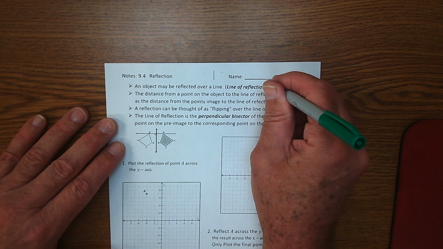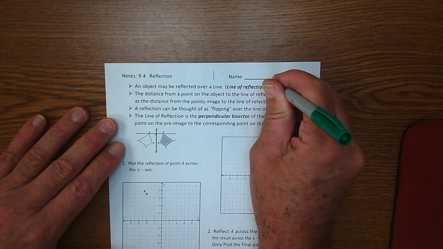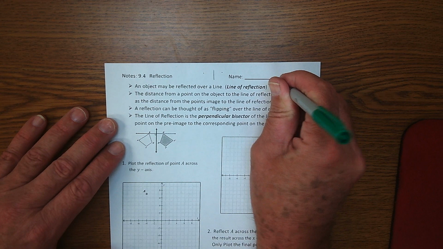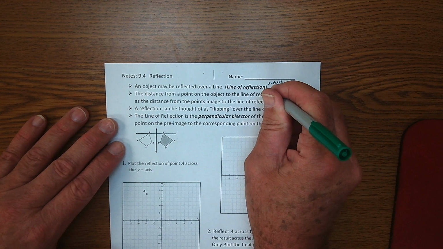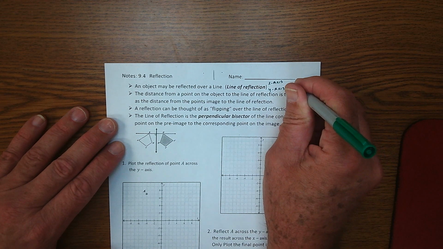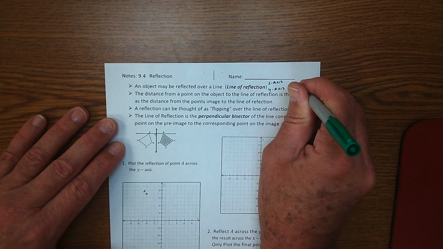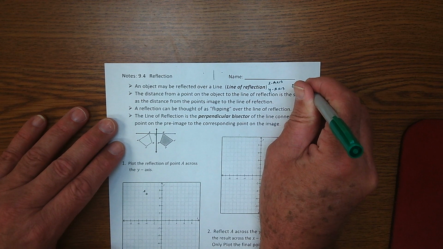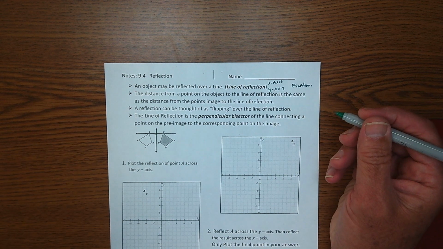So this line can usually be the x-axis, okay? Can be the y-axis. That's most of the time what it is. Every once in a while they'll throw an equation at you, and that equation will give you the line of reflection. So you've got to be careful on that, okay?